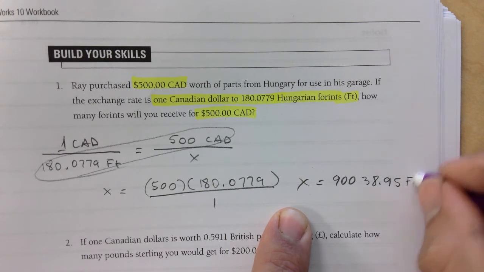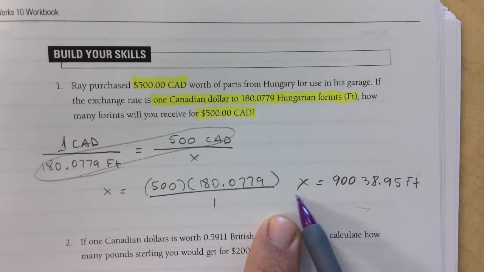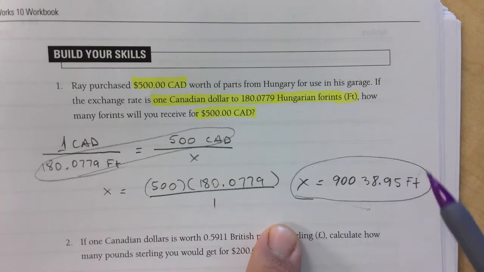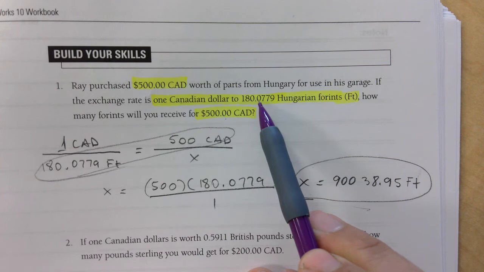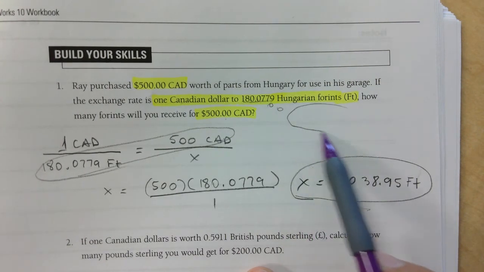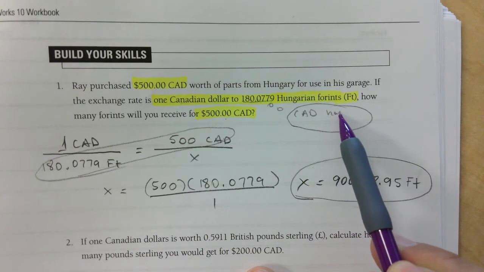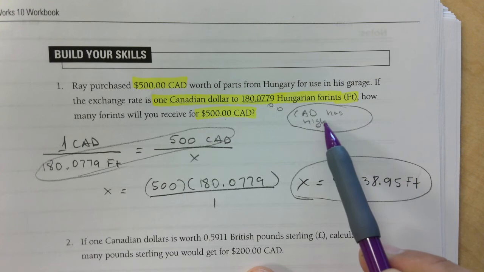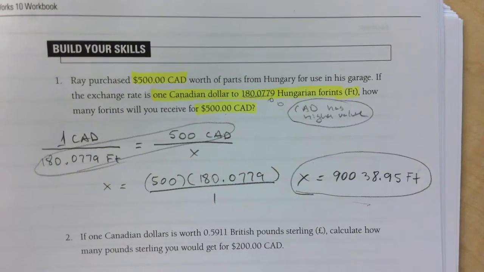Oops, supposed to be a T there. So there it is. So which one is higher? If this is worth more than 1, then you know that Canadian has a higher value. Okay, Canadian has a higher value.